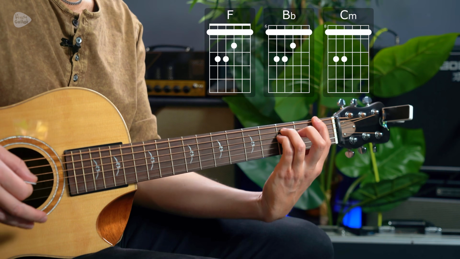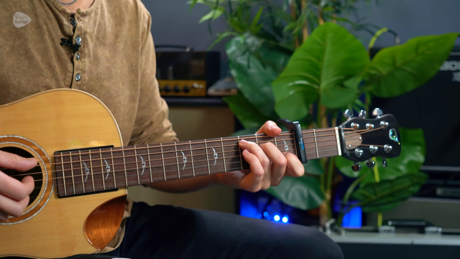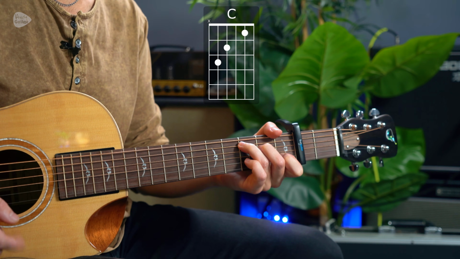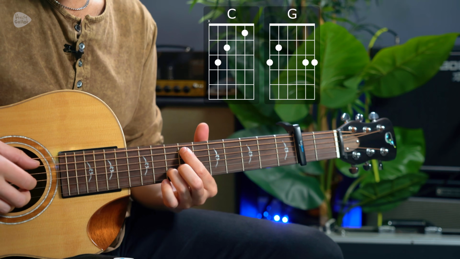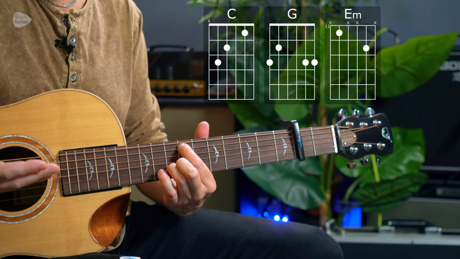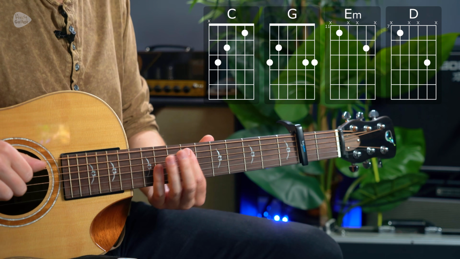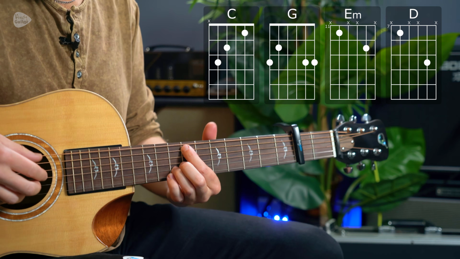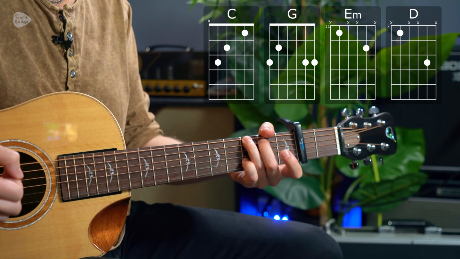But that is still F, B flat, and C. My final song example is Fast Car by Tracy Chapman, and this uses a capo at the 2nd fret. And even though C major starts the song, the key of this is G major, because the other chords in the song, even though they again use a different voicing, are E minor and D major, which you can tell by the root notes, but that is capo key of E minor and D, C and G.